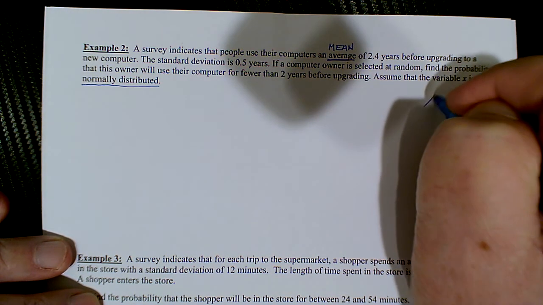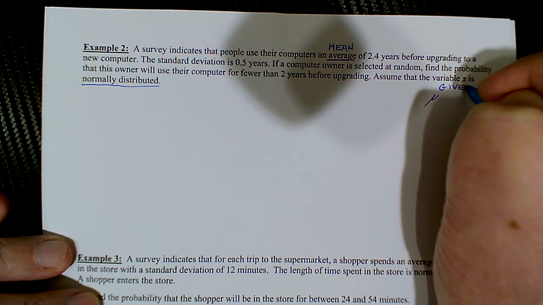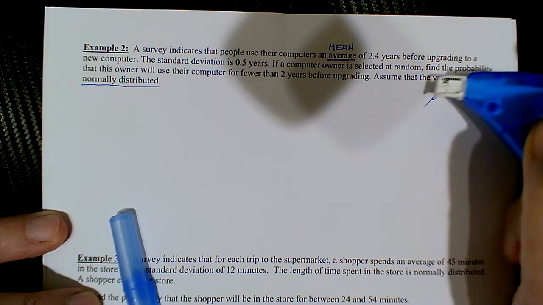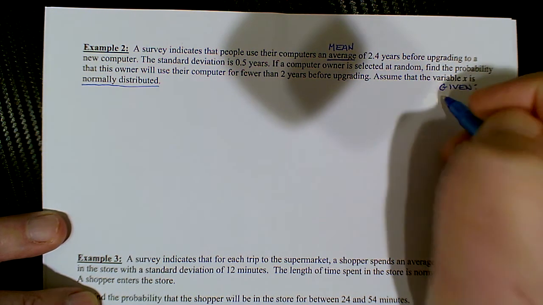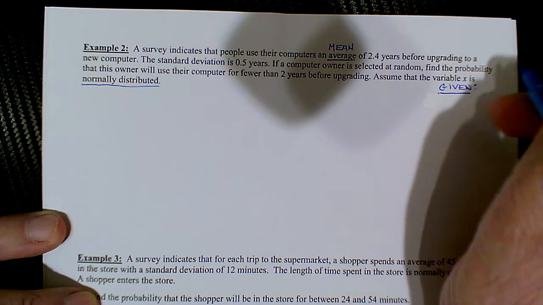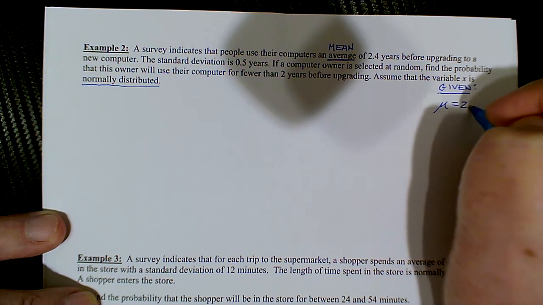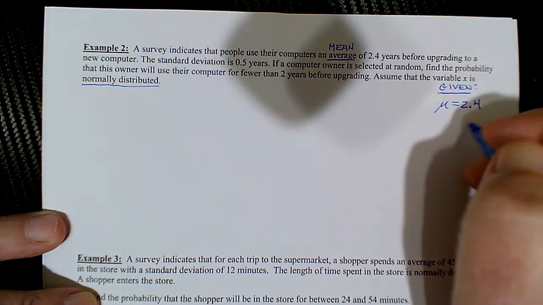So I'm going to write this as the given. So I'm given here, besides the fact that it's normally distributed, which I won't even bother commenting on, we're given that the mean mu is 2.4. And it states the standard deviation.